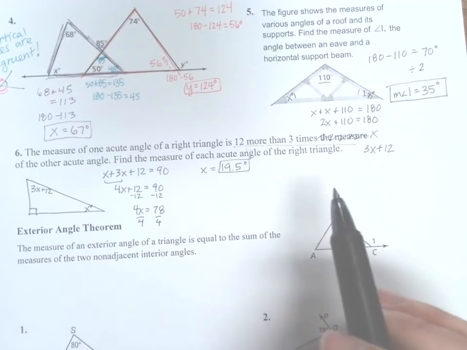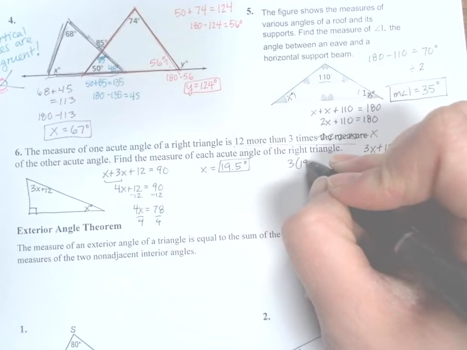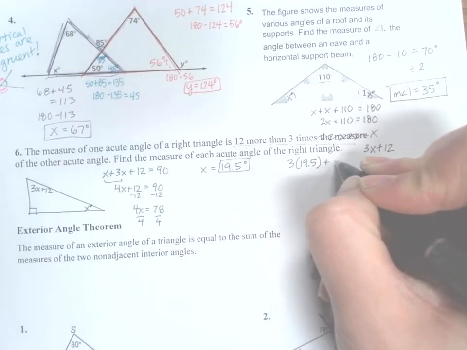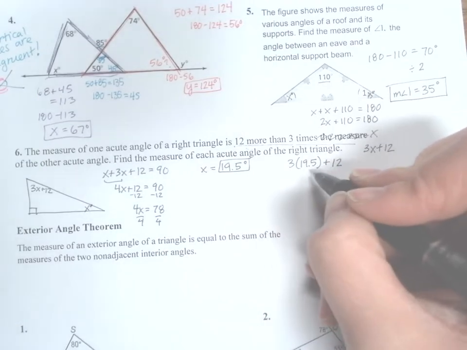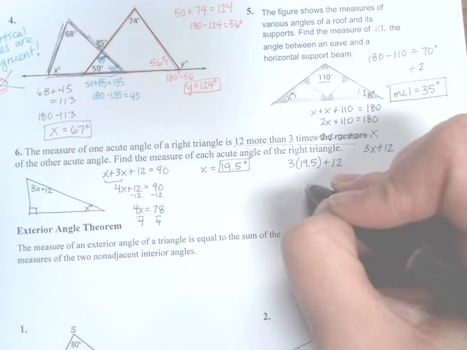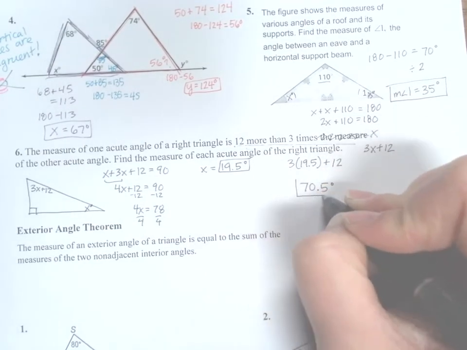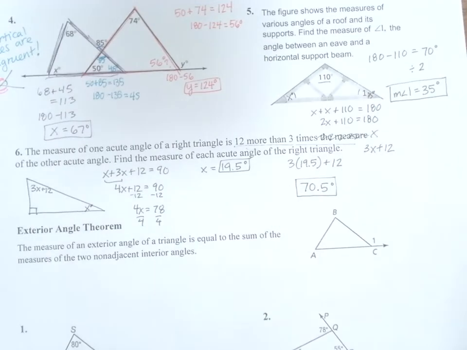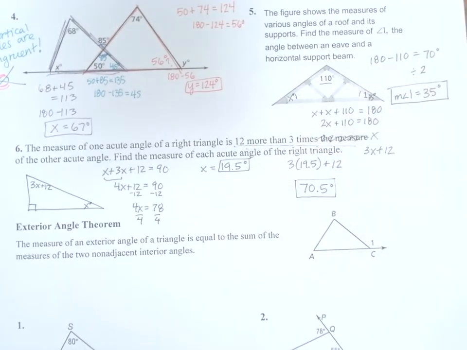So the other acute angle then, we just need to plug this back in to find. So it would be 3 times that, and then plus 12. So if you multiply 3 times 19.5, and then you add 12 to it, you end up getting 70.5 degrees. So those are the measures of the two acute angles of that right triangle. And you could double check. 19.5 plus 70.5 does end up giving you 90 total, so that checks out.